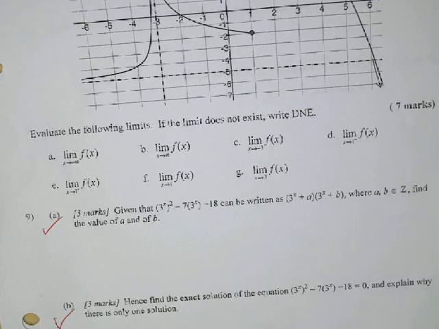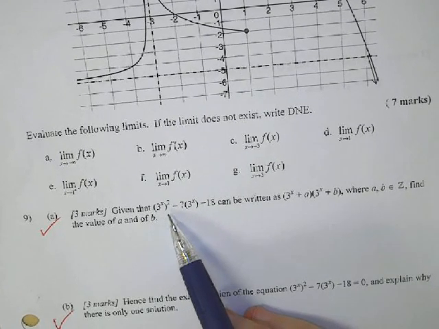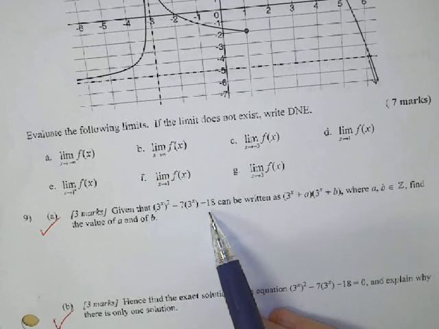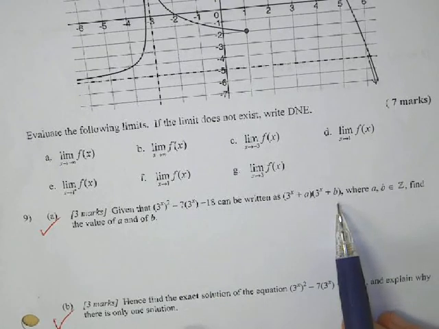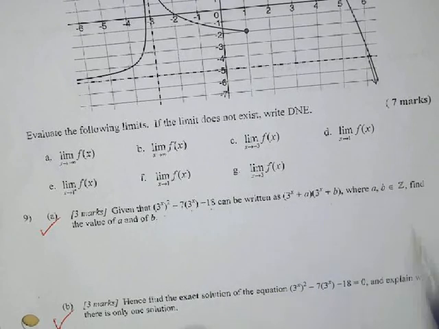We have a weird-looking function, 3 to the x squared minus 7 times 3 to the x minus 18. And I'm being told that it can be rewritten as a binomial times a binomial. Notice this is like a trinomial, and I'm going to write it as a binomial.